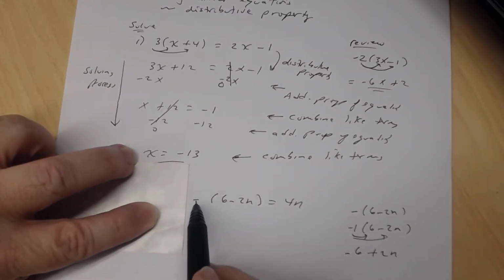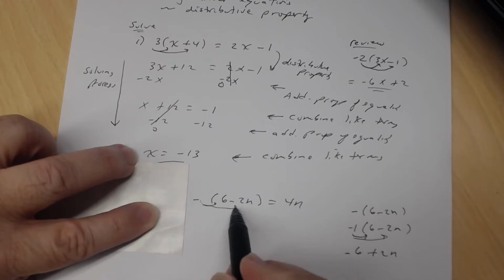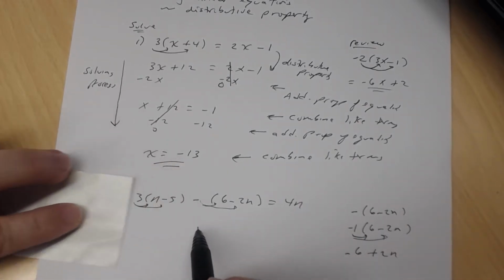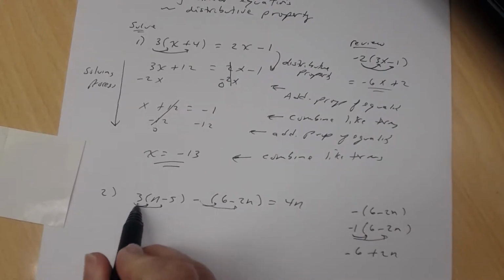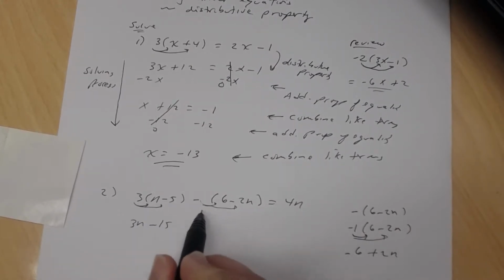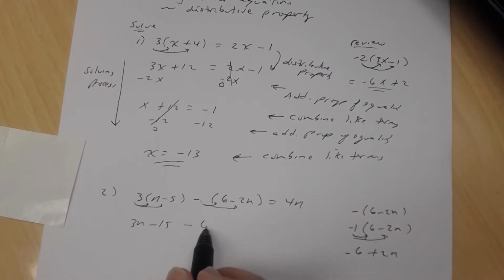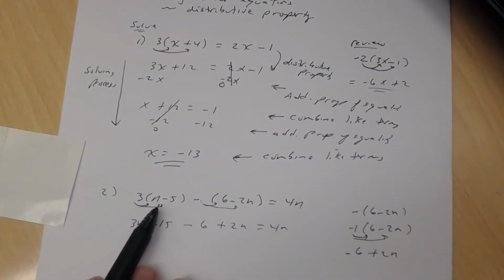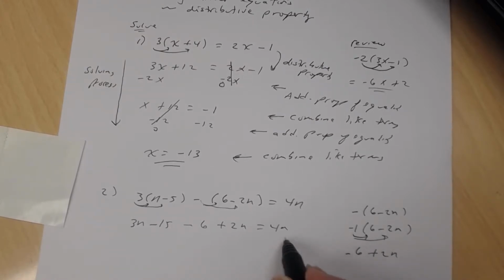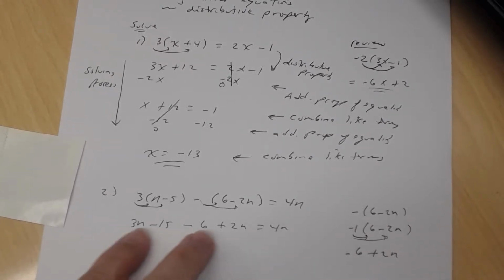So when you distribute that -1 through here, you're going to end up getting, let's fix this right here, 3n, 3 times a -5 is a -15, and then -6 plus 2n equals 4n. Okay? So I used the distributive property, and I got this. Now I'm going to combine like terms, because you have terms that are like here on this side.